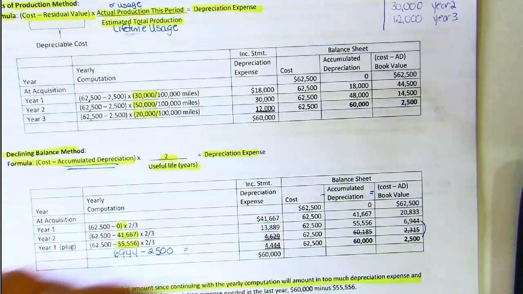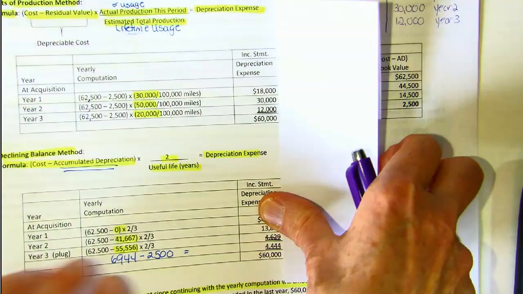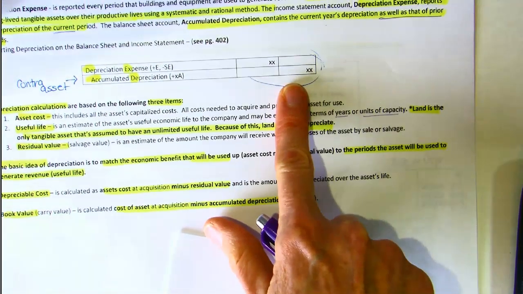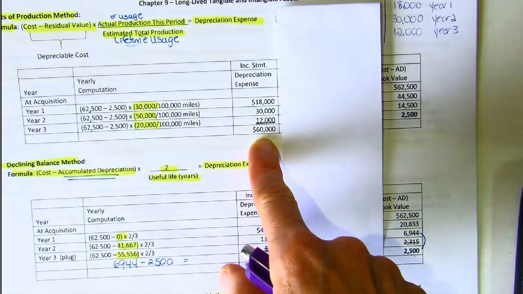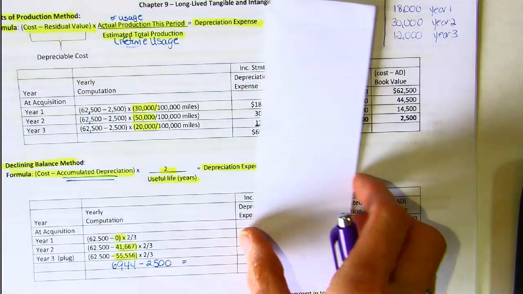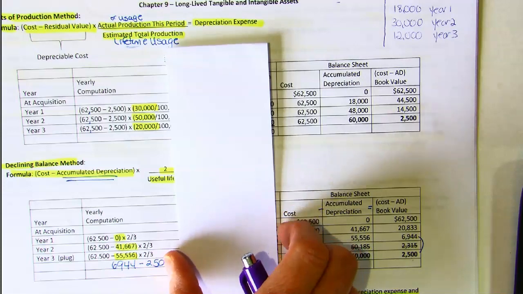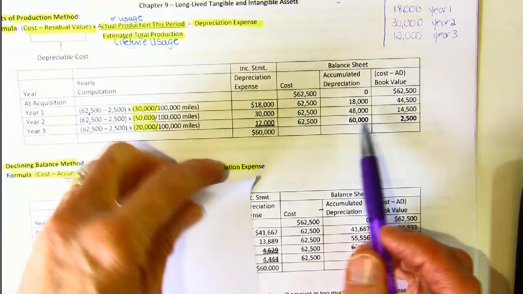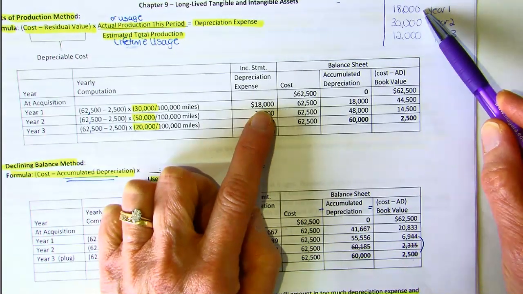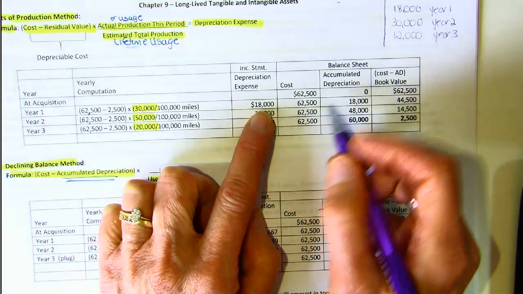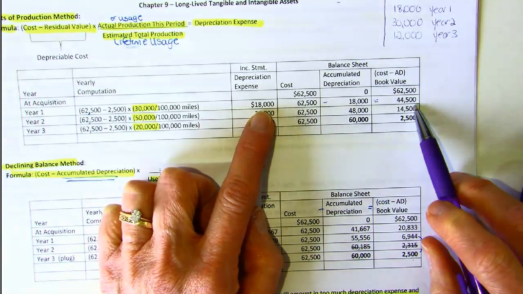So then on our income statement, as we do our journal entry, this journal entry year to year, these are the amounts we would use each year on our income statement. On our balance sheet, as we post those journal entries, our accumulated depreciation account, when we do the journal entry for $18,000 the first year, is $18,000, and we would take our cost minus the accumulated depreciation to show our book value.